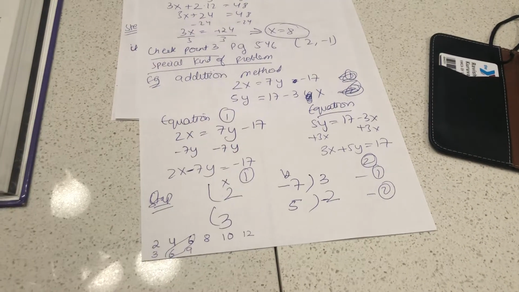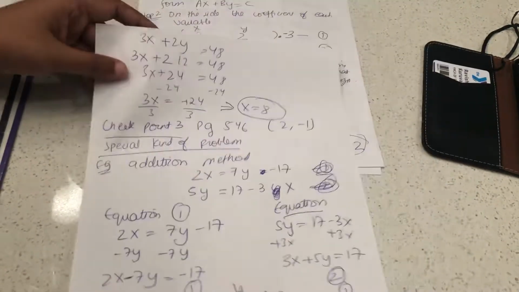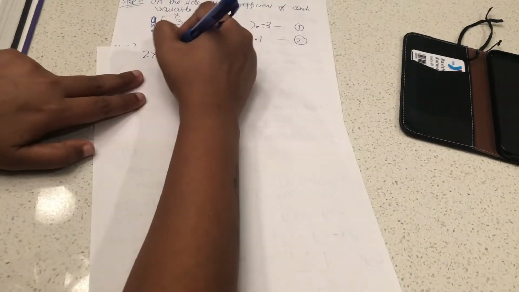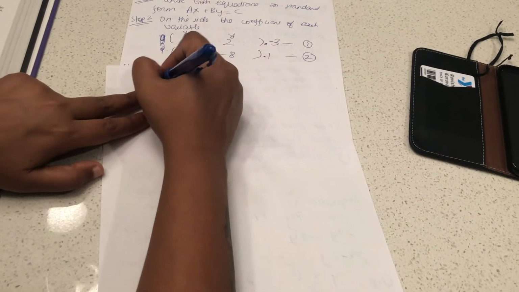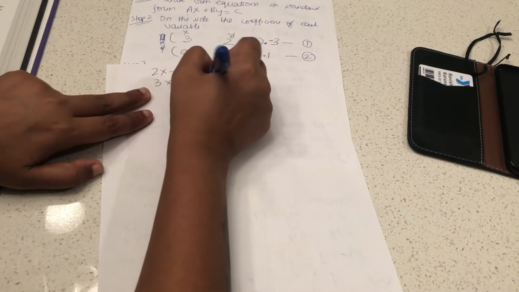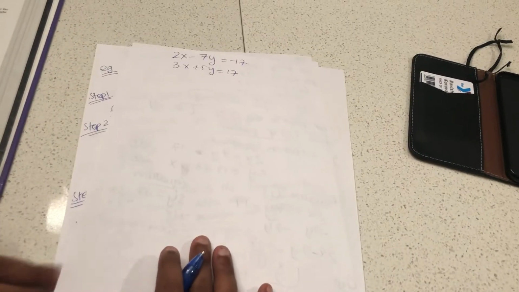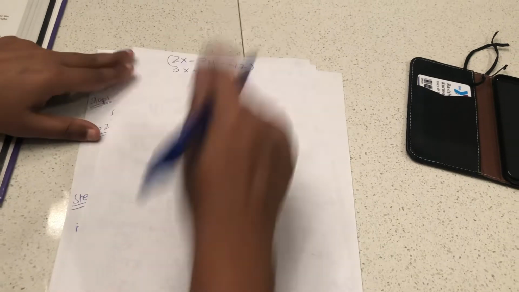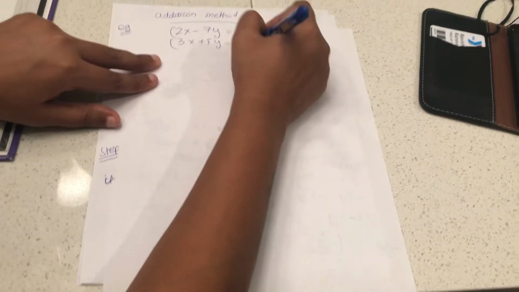You choose whichever equation you want. Okay, you got this thing. You're like, but how am I supposed to solve this? So what they are saying, your first equation was 2x minus 7y is equal to -17. Your next equation you got is 3x plus 5y is equal to 17. These two are the equations. And you figured out the first one you were multiplying with 3 and the second one you were multiplying with -2. So right here 3, right here -2.